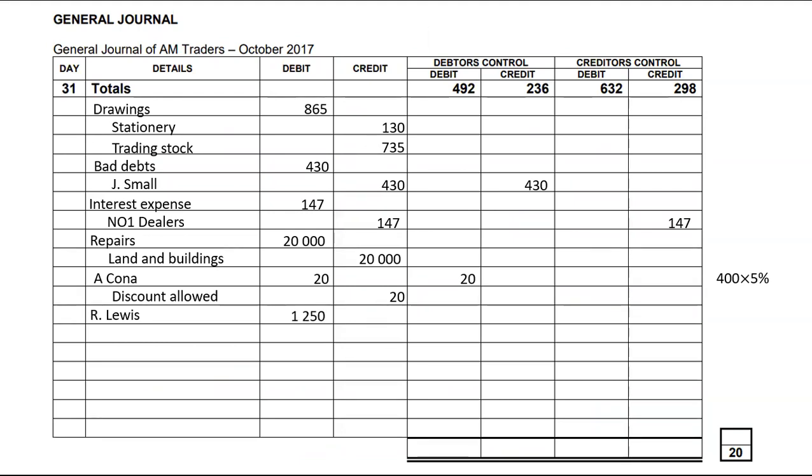R. Lewis is a debtor, therefore we'll increase this under debtors control as well. The reason why we cannot credit R. Lewis, even though they've paid, is because R. Lewis was written off, so he's no longer a debtor. When we made a mistake by recording it under debtors in the CRJ, that amount went straight under debtors control on the credit side, but R. Lewis was not there in the debtors control. So we just reduced debtors control by someone that was not there because we had written R. Lewis off. When they come back, we were supposed to record it under sundry as bad debts recovered.